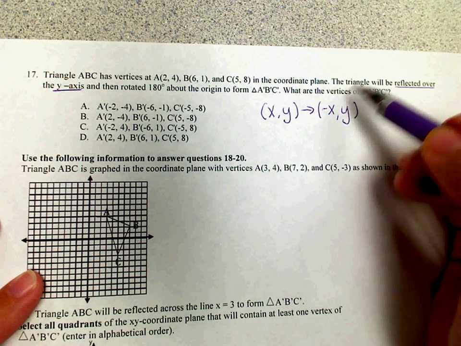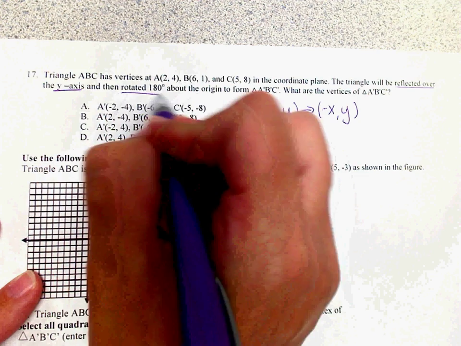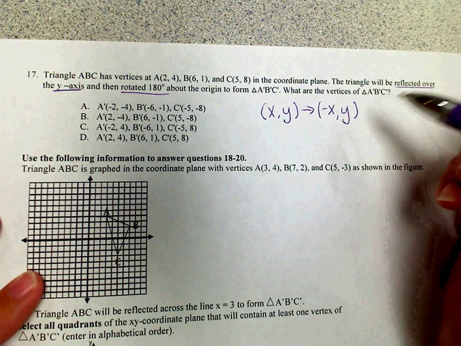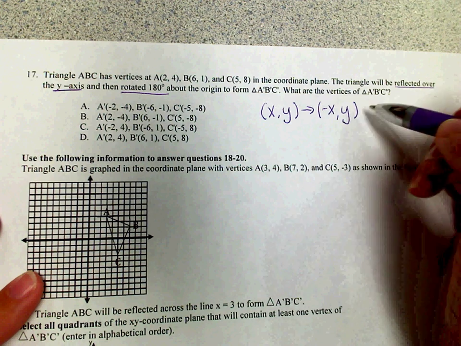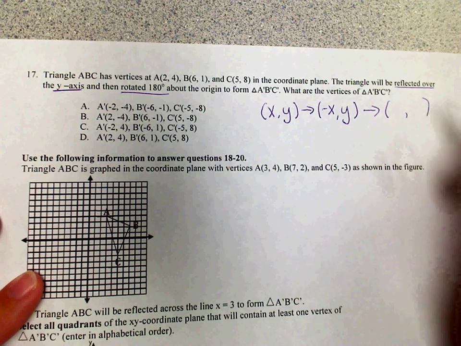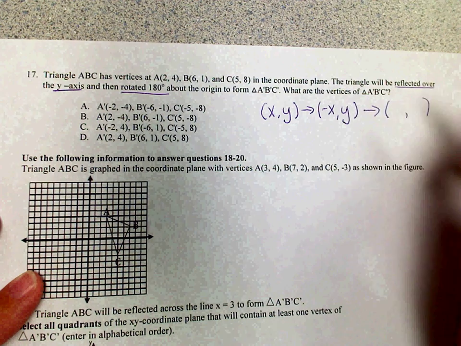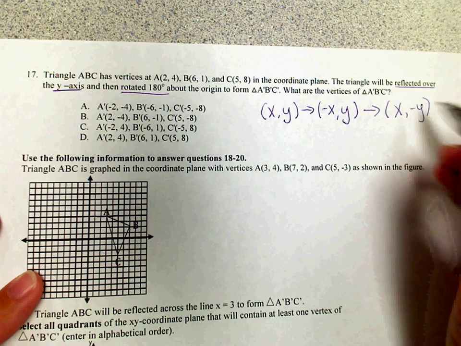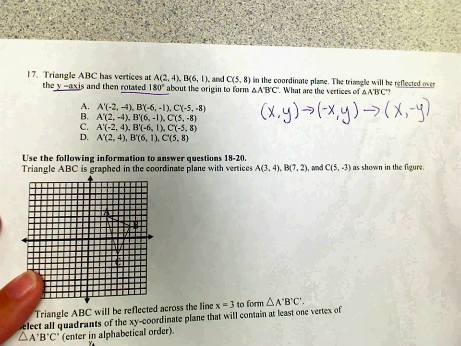Then we're going to take this and rotate it 180 degrees. When we rotate it 180 degrees, remember that our x and our y become their opposite. So this is what we have now, and those are going to become their opposite. So the opposite of opposite x is x, and the opposite of y is opposite y. So this is our coordinate notation.